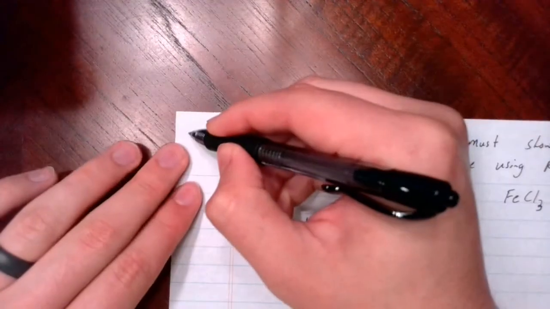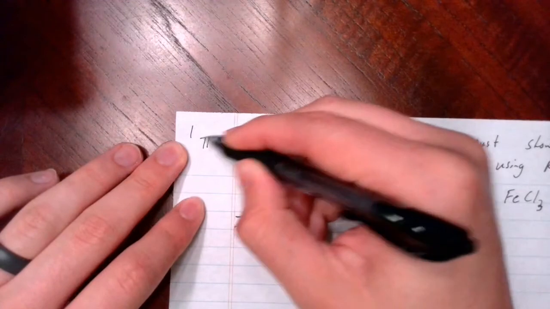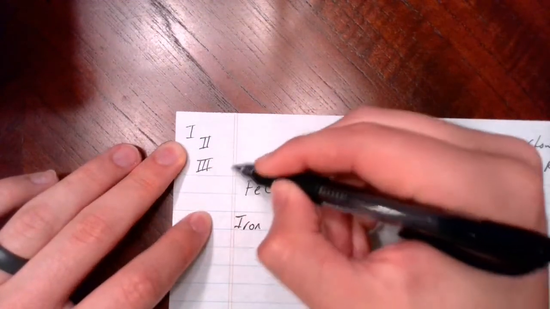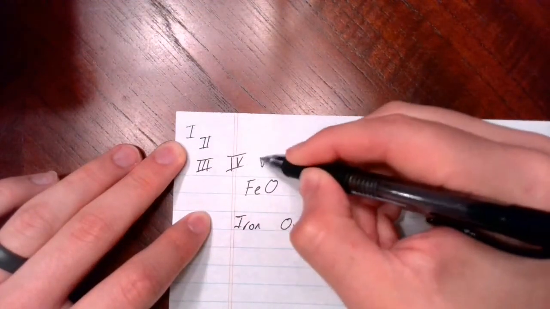So hopefully you know your Roman numerals: 1, 2, 3, 4, 5, and so on.